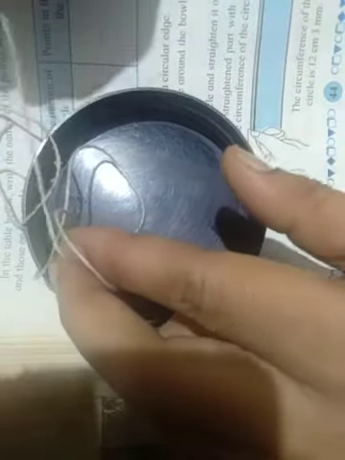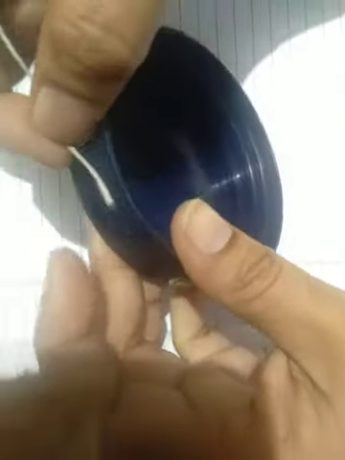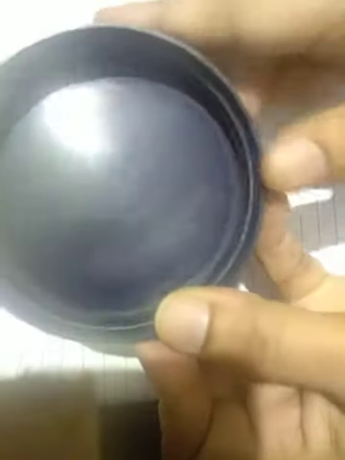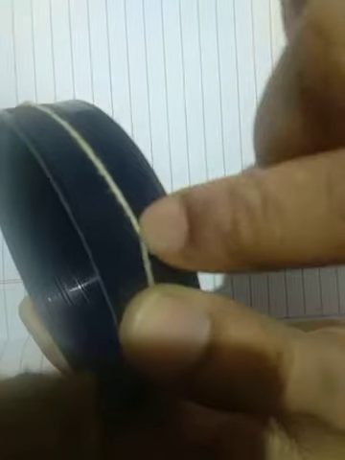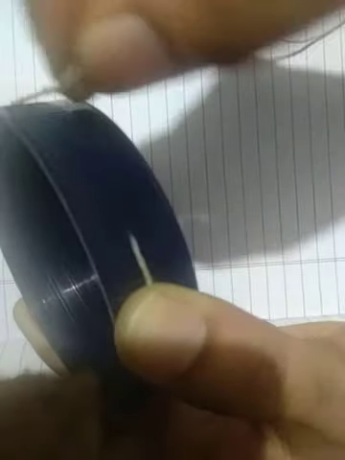So here I am taking a thread and I am trying to find out now the circumference of this lid. Now take a thread in your hand like this, and you have to hold the thread like this, okay, and then go on putting this thread around the edge of this lid, and then once you get the point, once you get the length, what you have to do is mark that point with the help of either a pen or a marker.